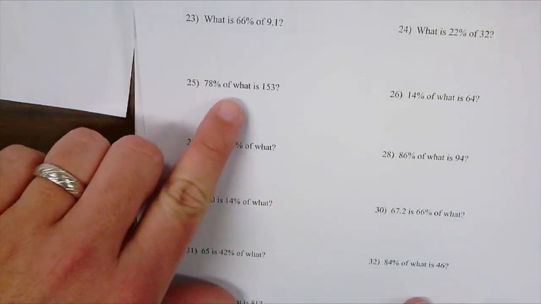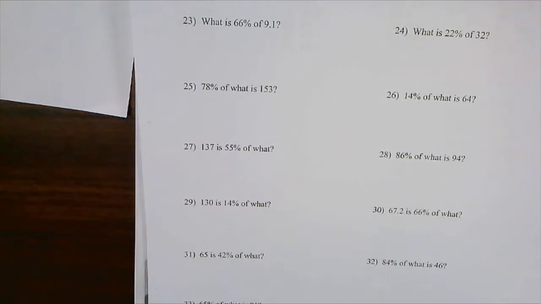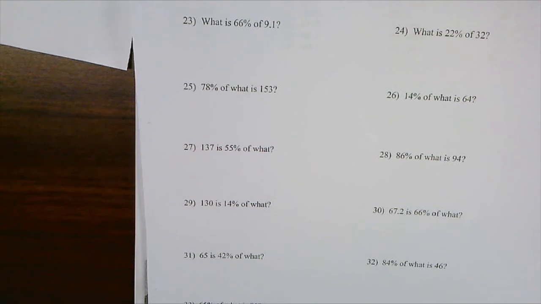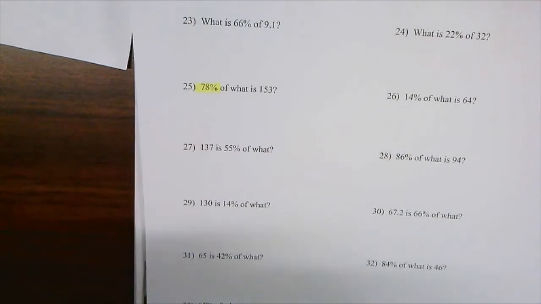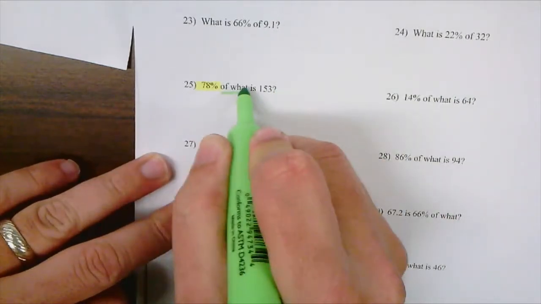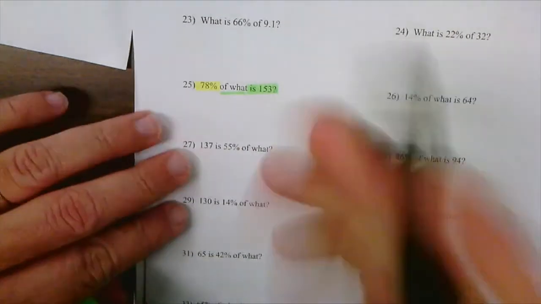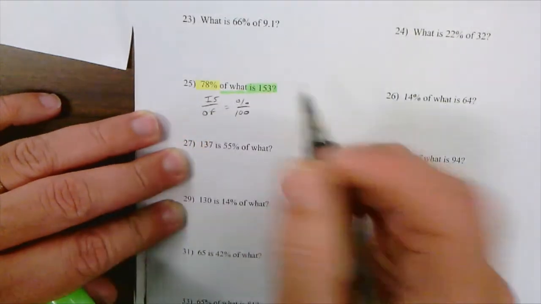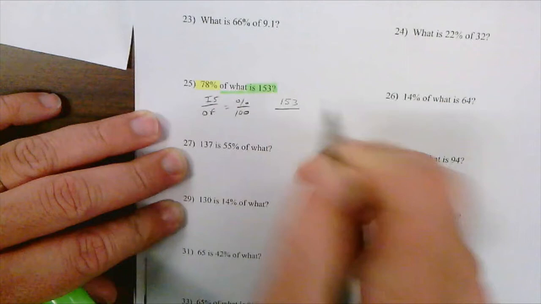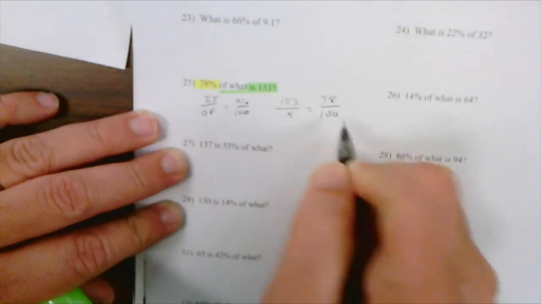Then you hit 25, and now notice, of what? 26, of what, of what. And so now these are all the what part missing. So let's go to 25, and we're looking at 78% of what is 153. Right, so now the what is missing. So again, still is over of equals percent over 100. Is 153. Of is x. Percent is 78 over 100.